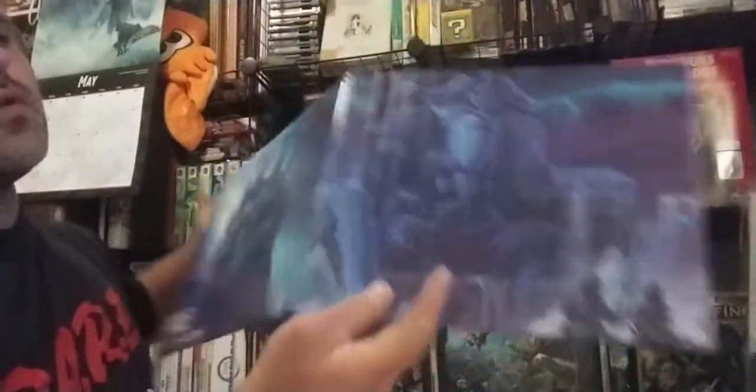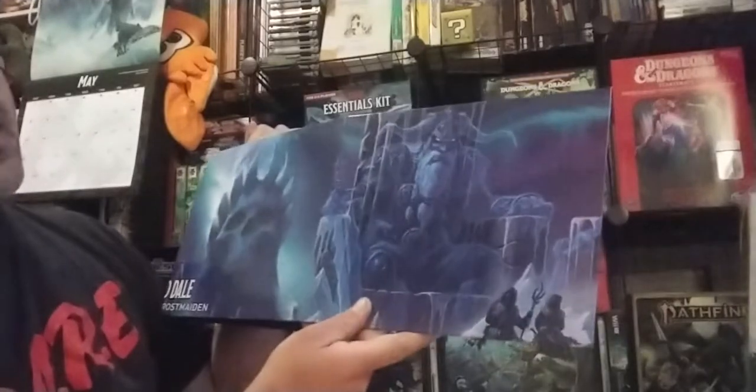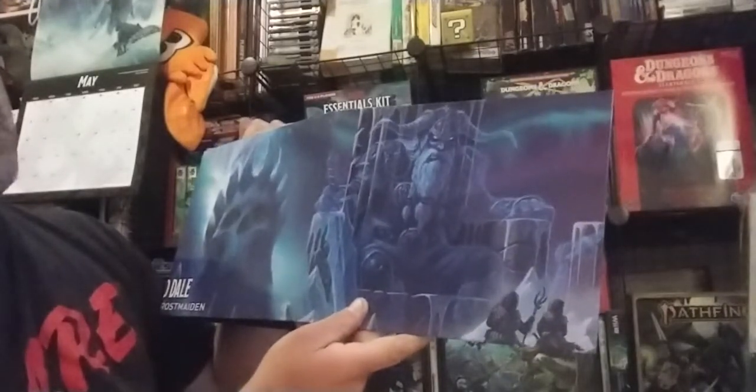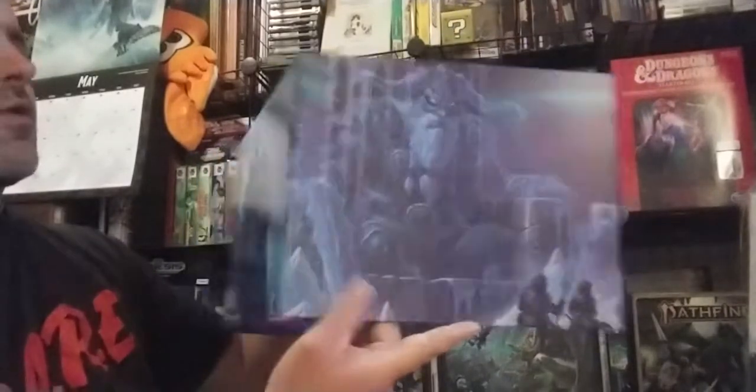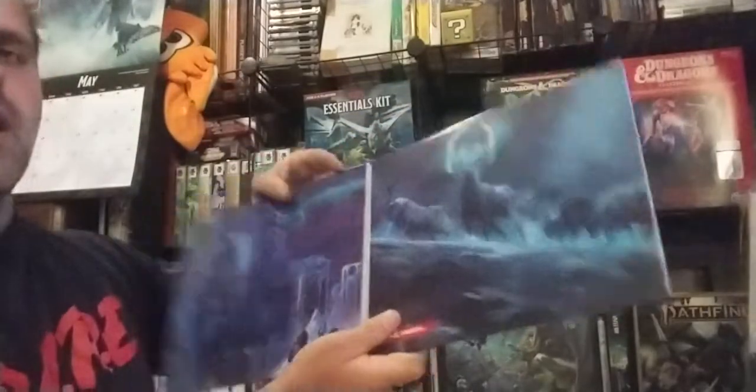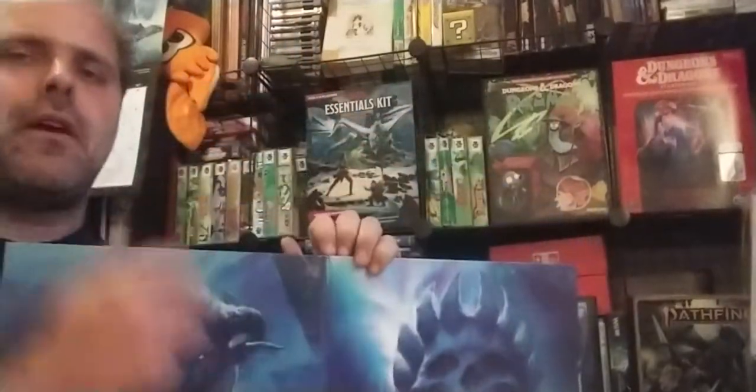It's all blue tone. You've got a ghost frost giant sitting on his throne. So as I say, this is actually a fairly pretty blue-toned DM screen. It's horizontal landscape.